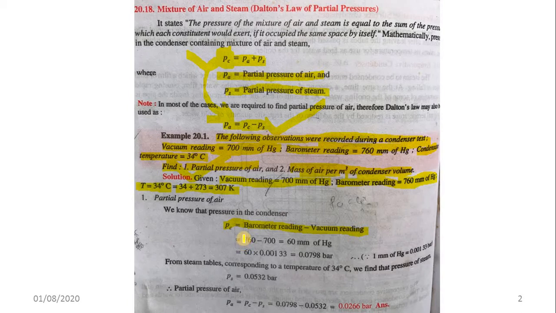So here I just put the value of the barometric reading, it is around 760, and I just put the value of the vacuum reading, it is around 700. So after subtracting you will get the answer, that is 60 mm of Hg. So this is all about the value of the PC.